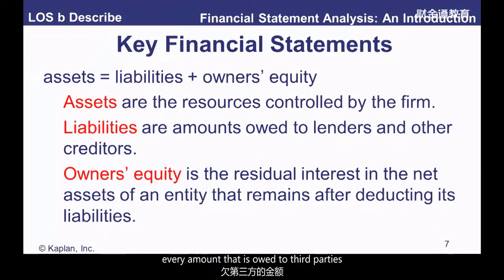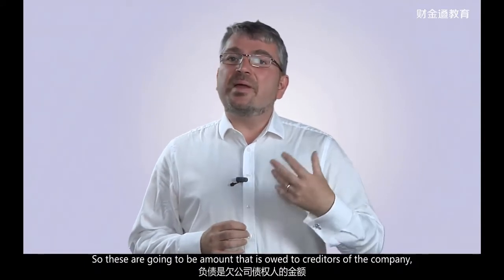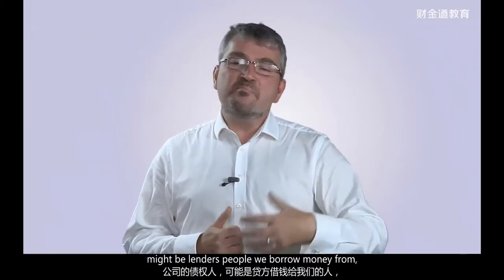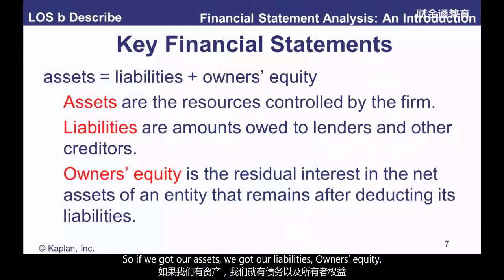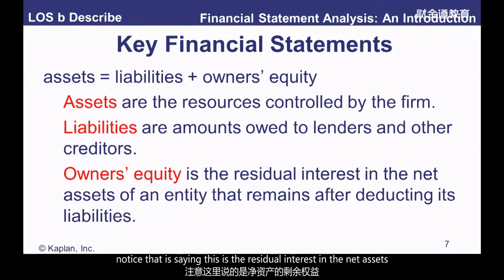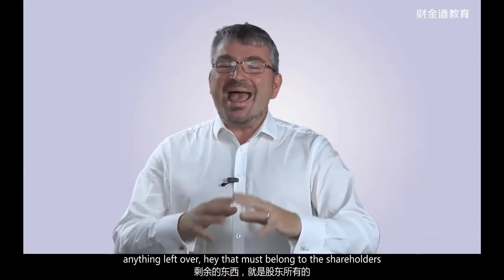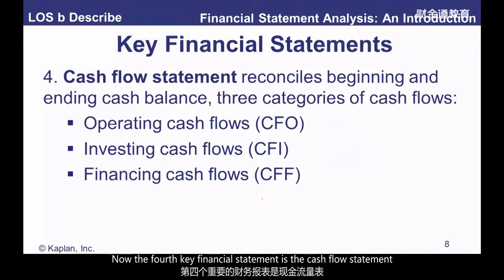Liabilities, as we mentioned, every amount that is owed to third parties. Now the definition of third parties is not the shareholders of the company. So these are going to be amounts that are owed to creditors of the company. Might be lenders, people we borrow money from, bondholders, could be other creditors like the tax authorities, etc. So we've got our assets, we've got our liabilities. Owner's equity, notice they're saying this is the residual interest in the net assets. What that means is if we take the assets, deduct the liabilities, anything left over, hey, well that must belong to the shareholders.